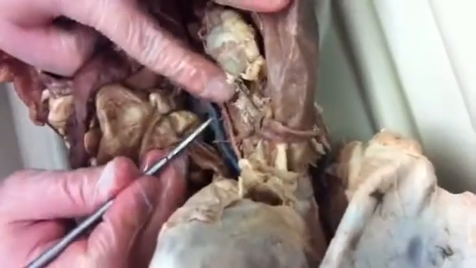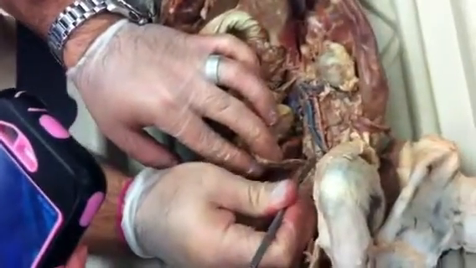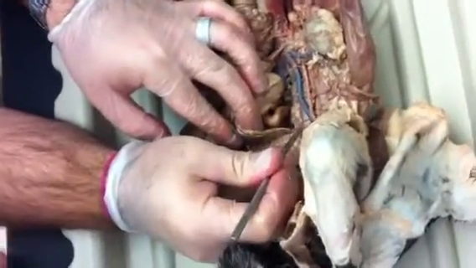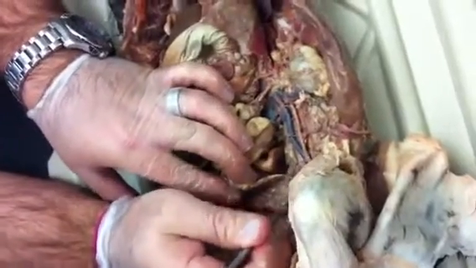Again, abdominal aorta all the way down. We see a branch off the main trunk there of the abdominal aorta. That's inferior mesenteric going to your large intestine. Inferior mesenteric. Same name as the superior mesenteric, just inferior though, it's lower.